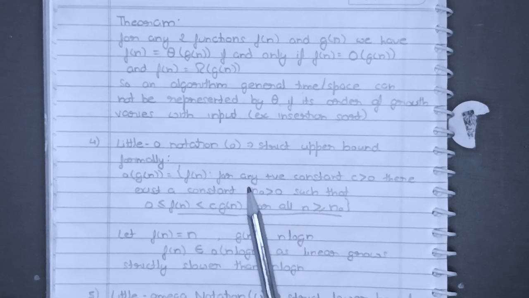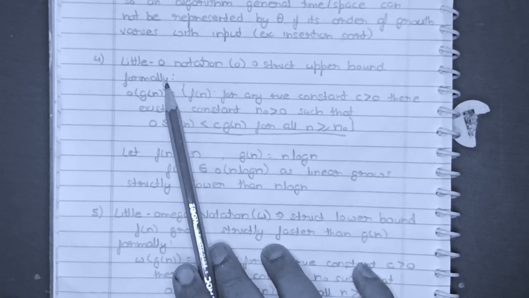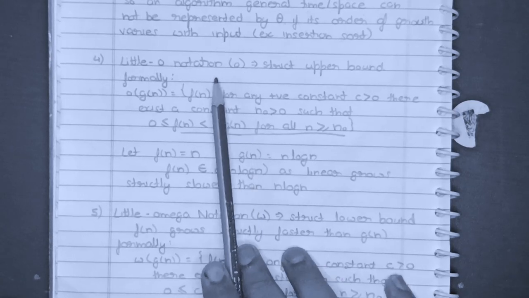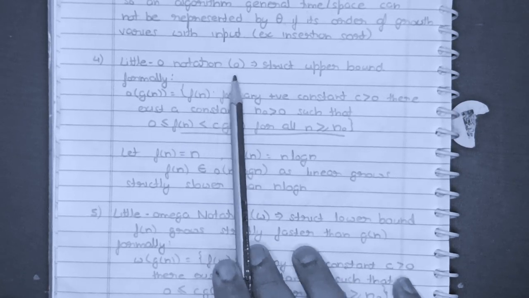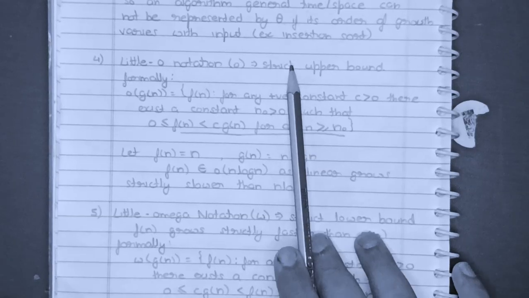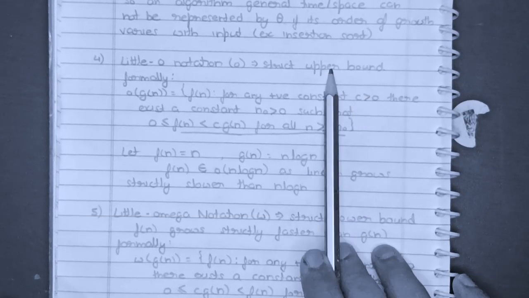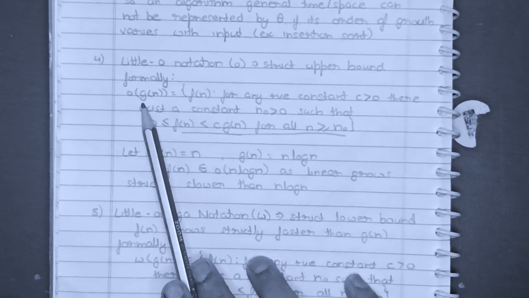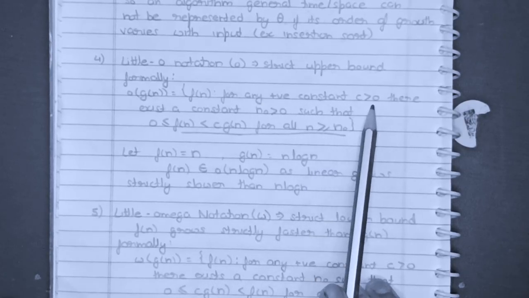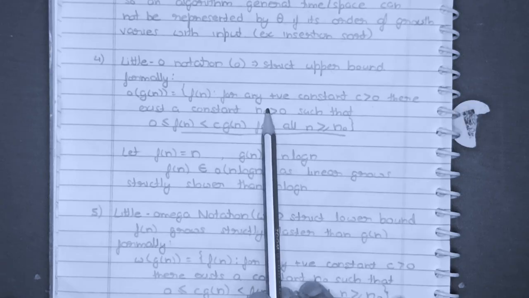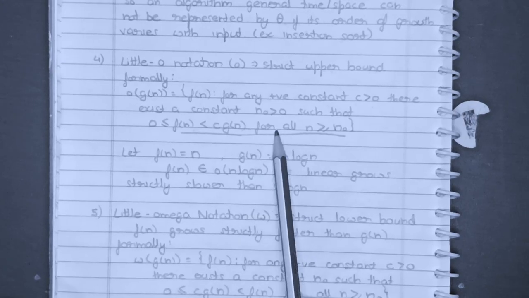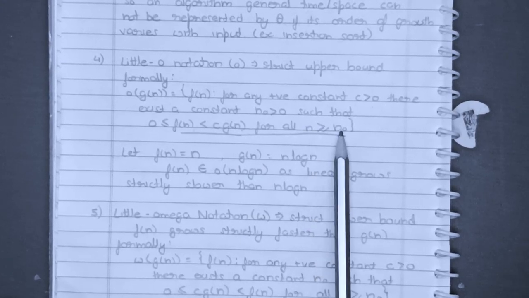Now let's look at the other two notations as well. These are not used regularly while calculating the complexities of algorithms, but it's good to know them. So, little o notation. It's like big O notation, but with a small difference. As big O represents an upper bound, little o represents a strict upper bound. It says little o of g(n) belongs to a set of functions where for any positive constant c greater than 0, there exists a constant n0 such that 0 ≤ f(n) < c g(n) for all the values of n greater than or equal to n0.